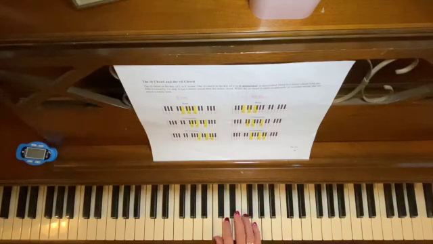Whereas in a major chord, there are 4. Here's where my root is. 1, 2, 3, 4. And this is more of a bright sound, and that is more of a darker sound. Major, bright, minor, darker. I want to take a look now at the 2 chords that we haven't talked about, and that is our 3 chord and our 7 chord.